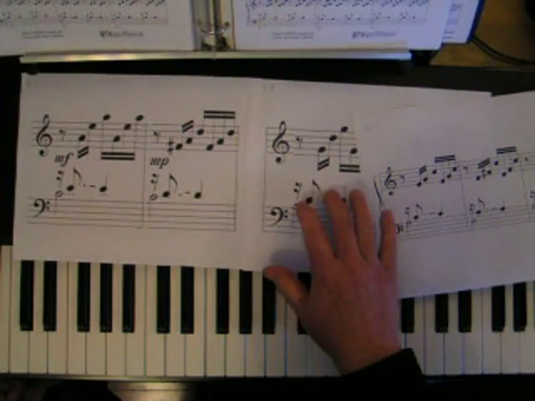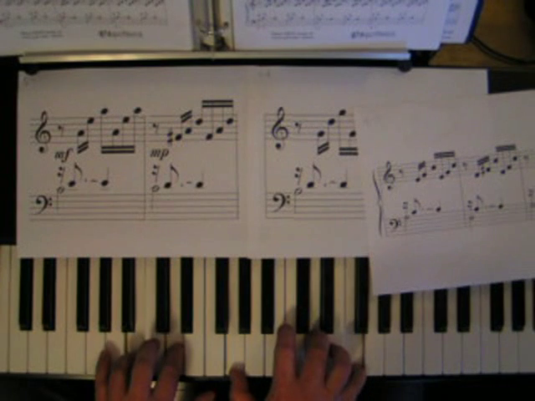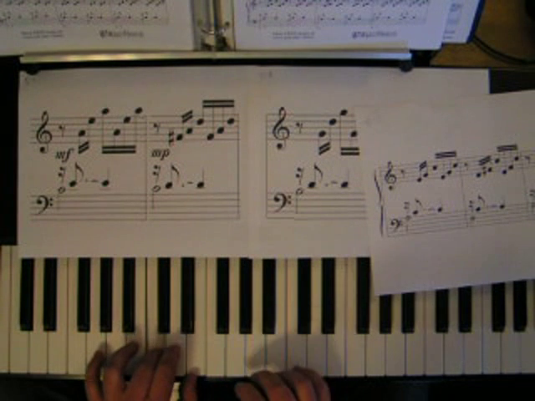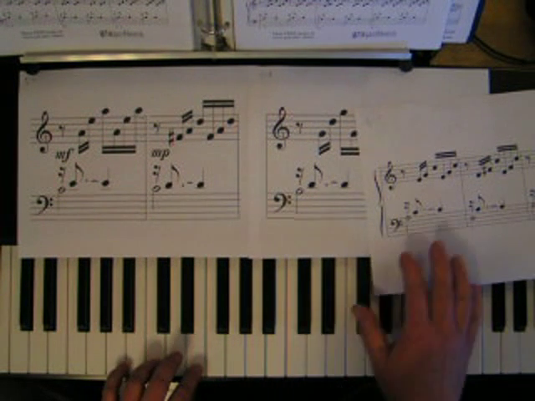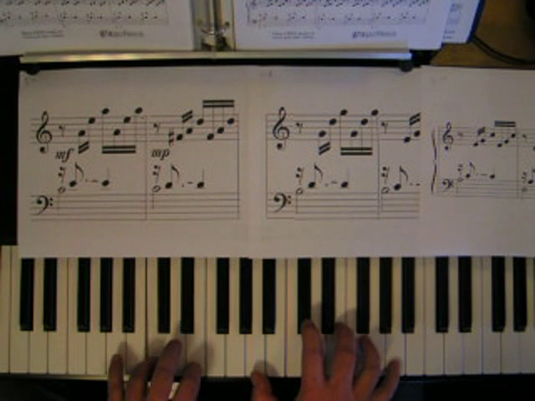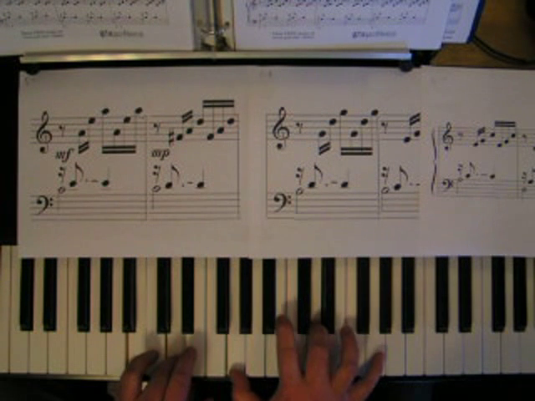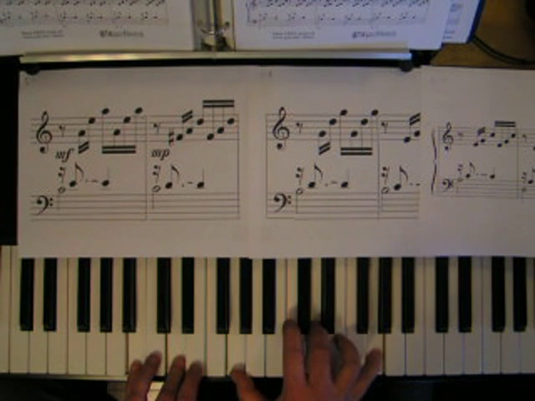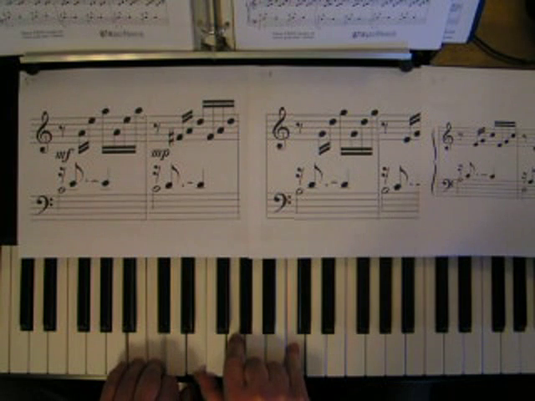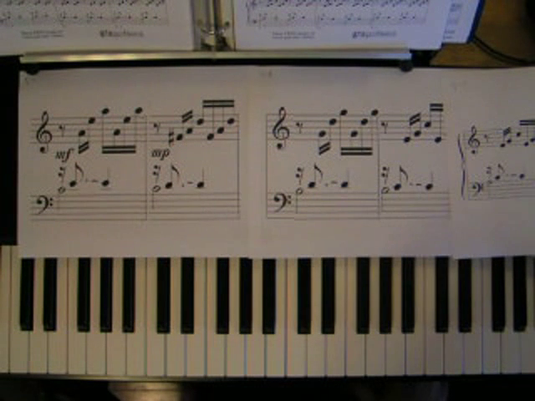So just to jump in, the first 4 measures were this. There again, that's playing in block style as opposed to the way it's written, which is arpeggiated. So measure 5, here's measure 4. Measure 5 is this. Measure 6 is this. Measure 7 is this. Measure 8 is this one.